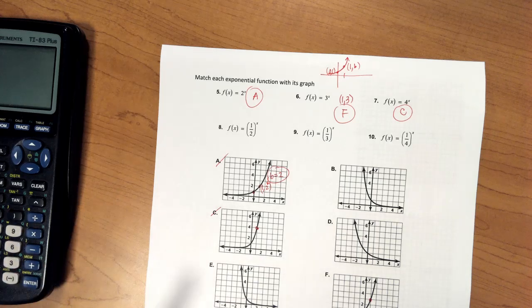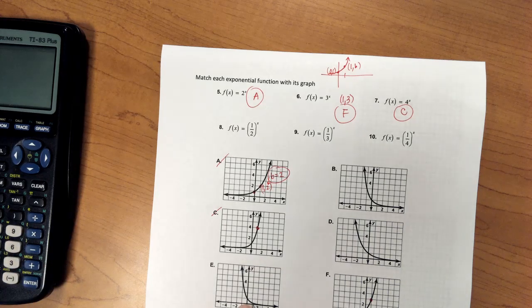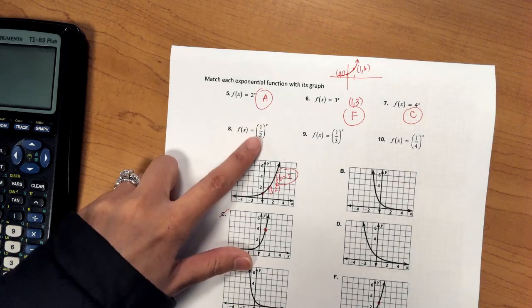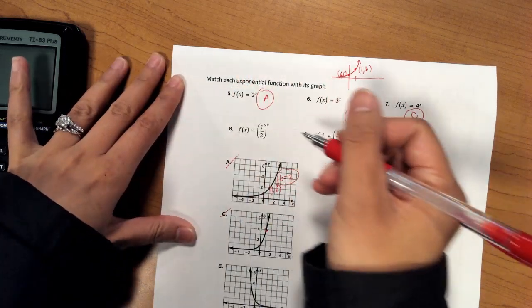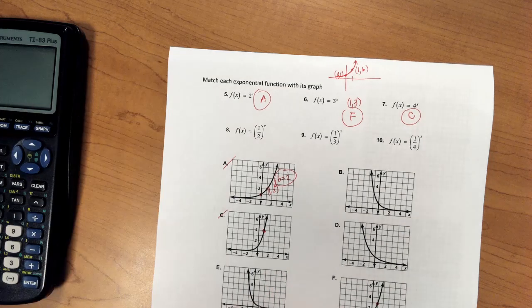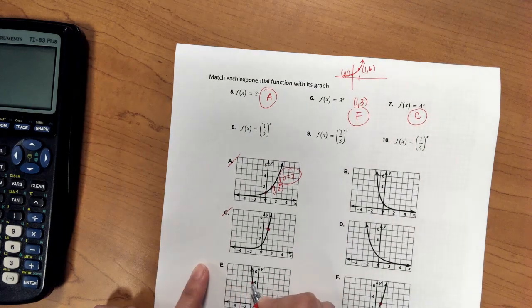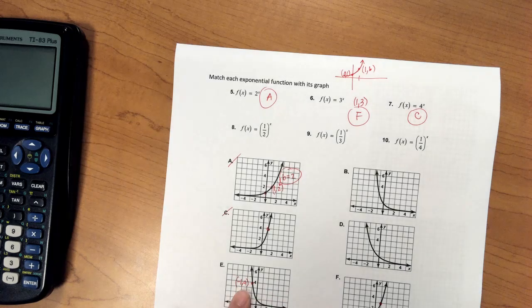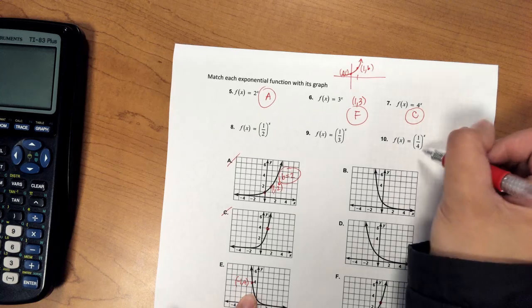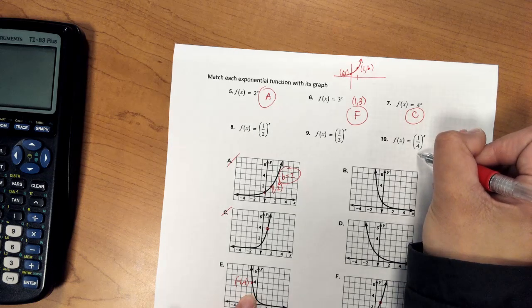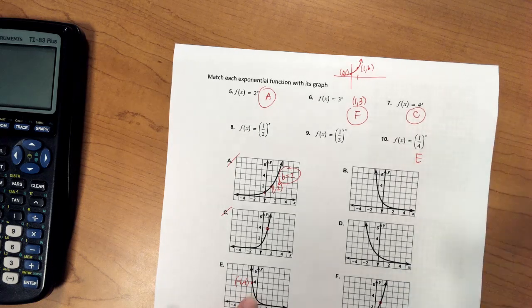And then when we look at decay, you can't figure it out looking at 1 comma whatever it is. When you're looking at decay, you're looking at the other side. So this side right here is negative 1 comma 4. And if I had 4 to the negative 1 power, that is right here. So this one is E. Hopefully that makes sense.